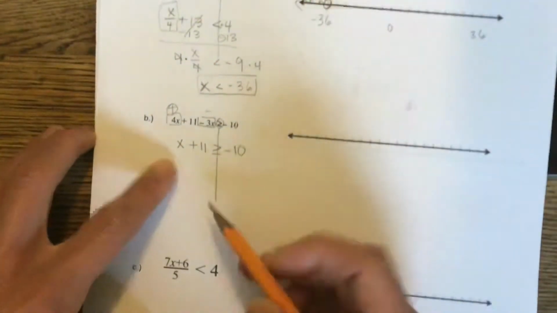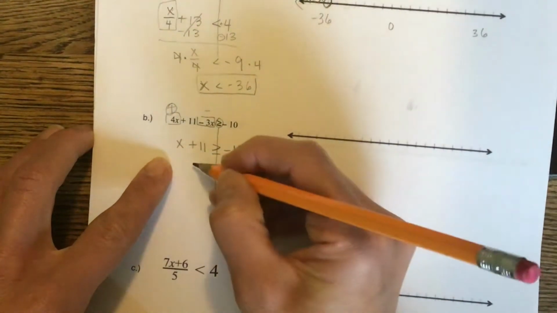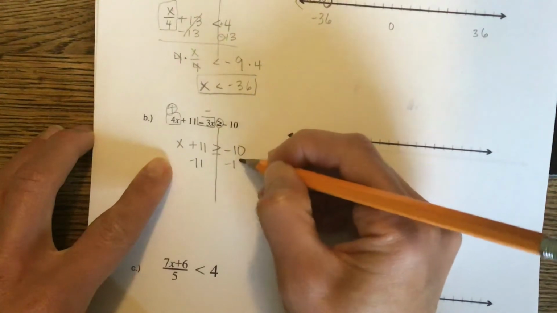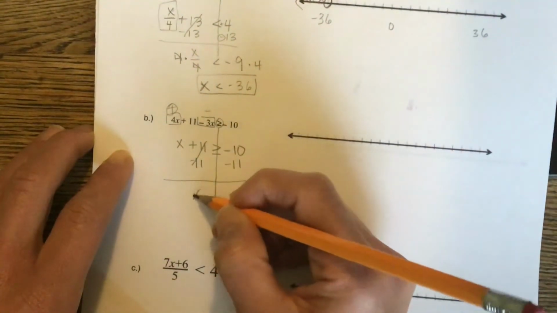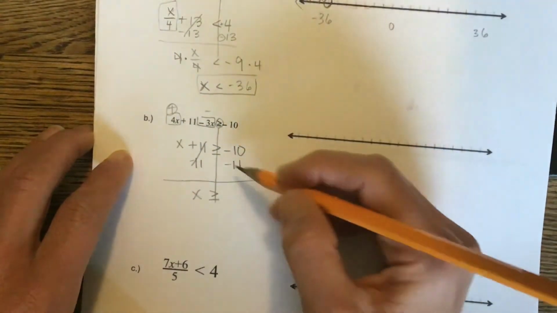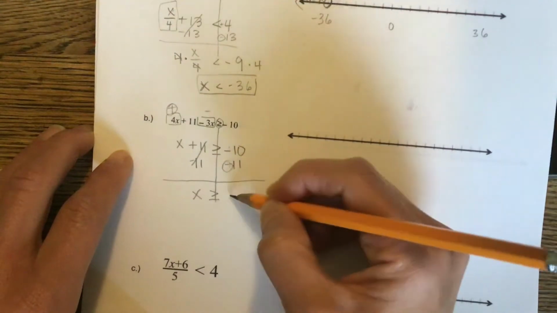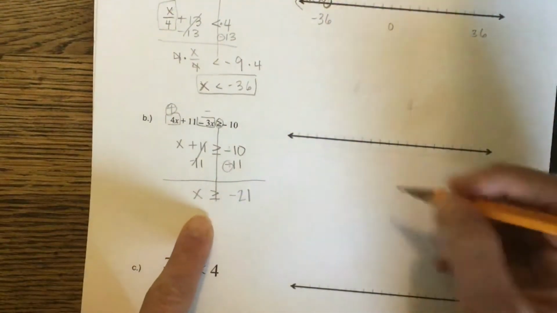And here we go. We've got a 2-step equation. x plus 11 is greater than or equal to negative 10. Subtract 11 from both sides. And x. Now don't go thinking 1 or negative 1, because same sign sum, and my negative is bigger. So x is greater than or equal to negative 21.